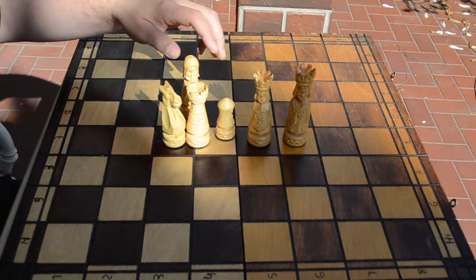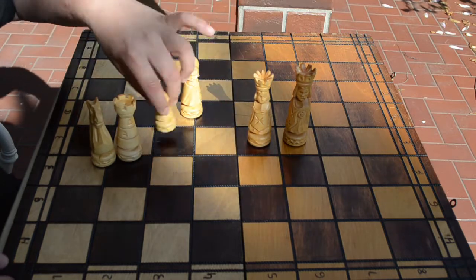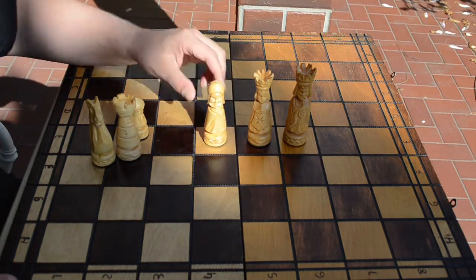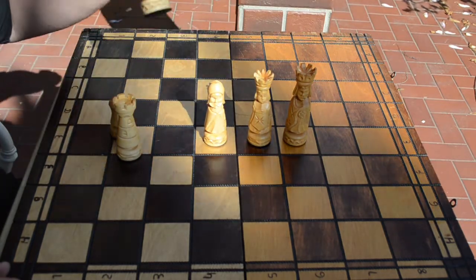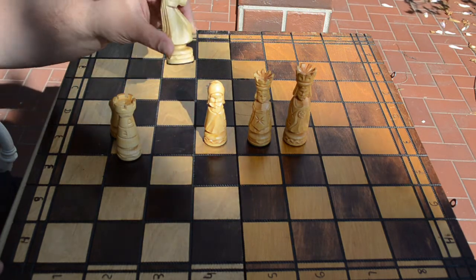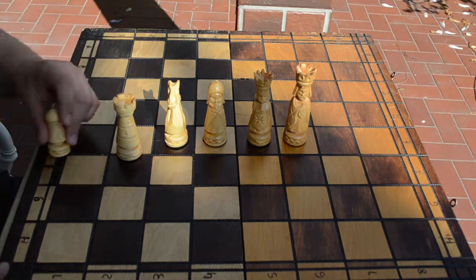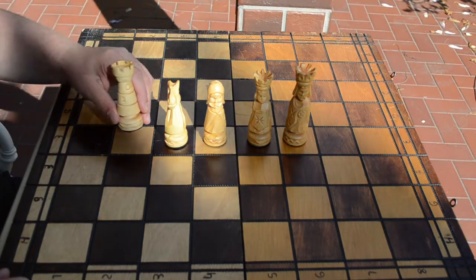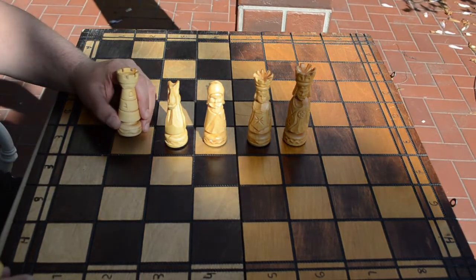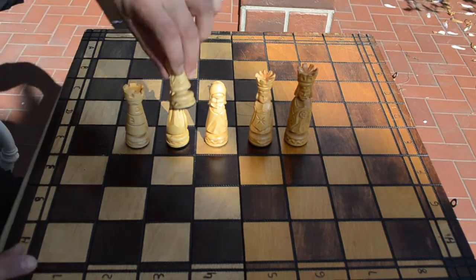There is the bishop. There is the knight. The knight looks like a horse, but we call it a knight. This figure is called the rook, but it reminds us of a castle. And there is a pawn.